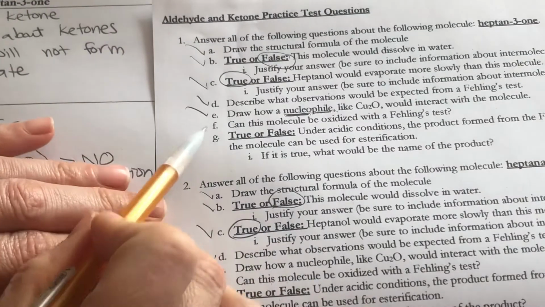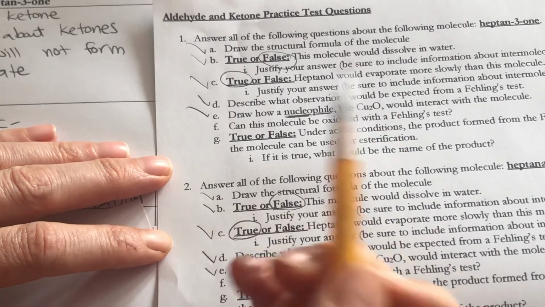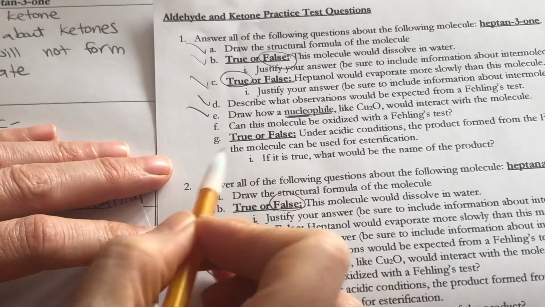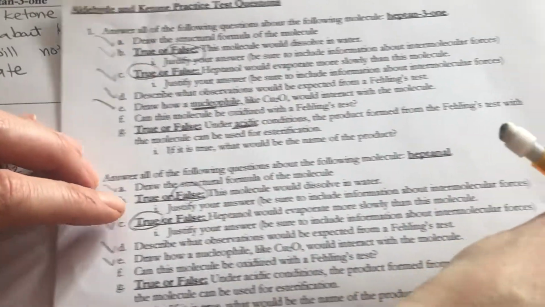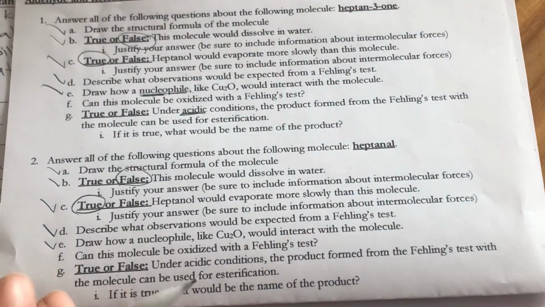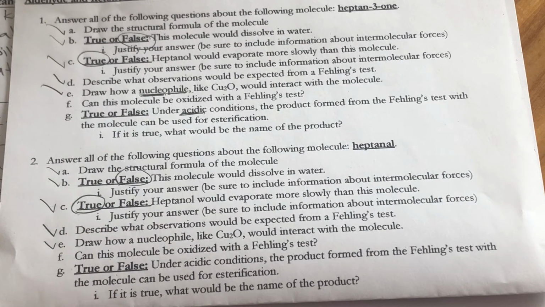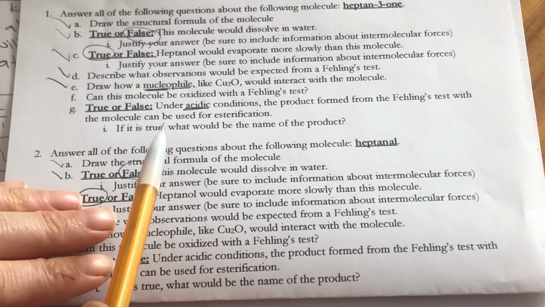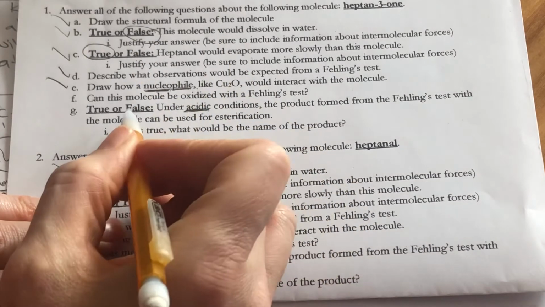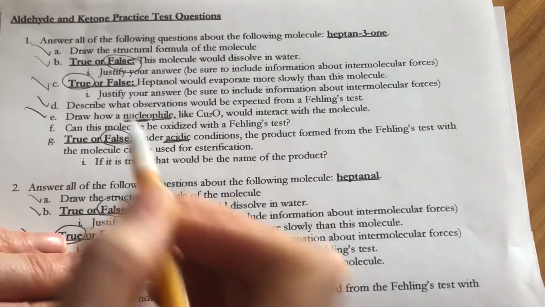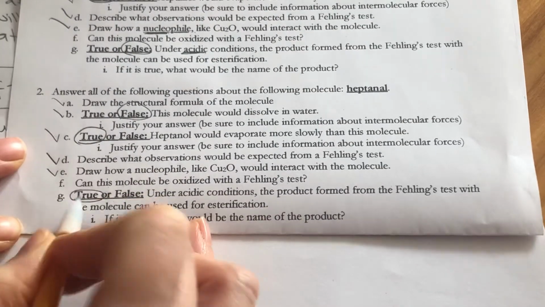F and G, I'm going to do together really fast. F is asking, can this molecule be oxidized with a Fehling's test? G asks true or false: under acidic conditions, the product formed from the Fehling's test with this molecule can be used for esterification. Please notice under acidic conditions; under basic conditions it would be different. In this case, because it is a ketone, we are going to circle false. Letter G on number 2 would be considered true.